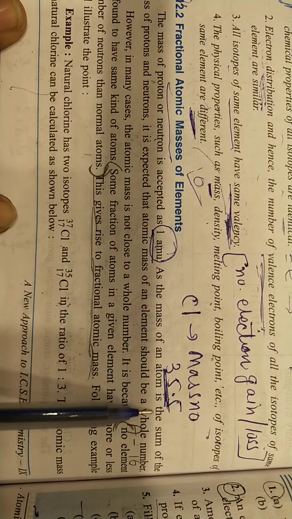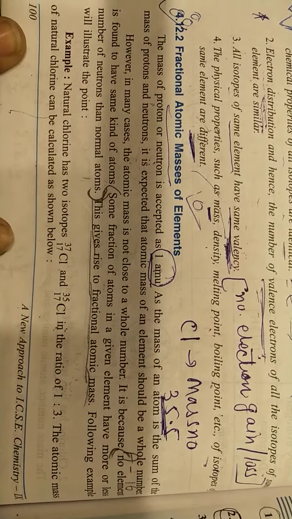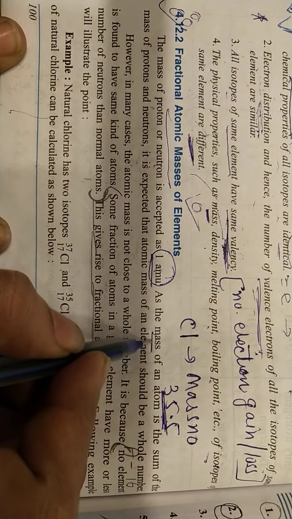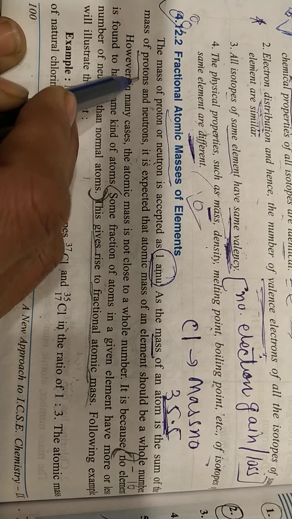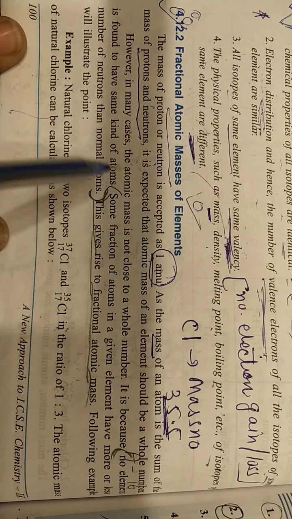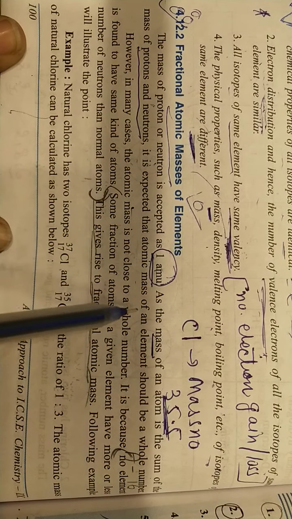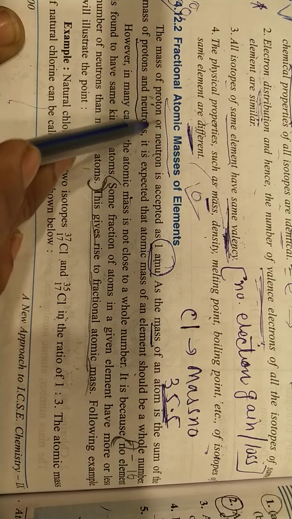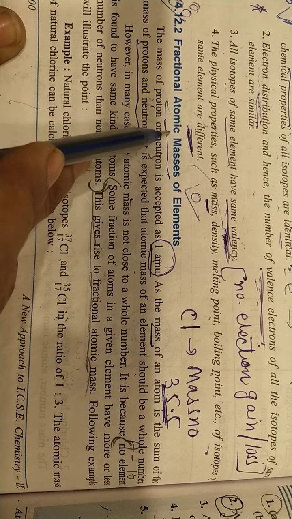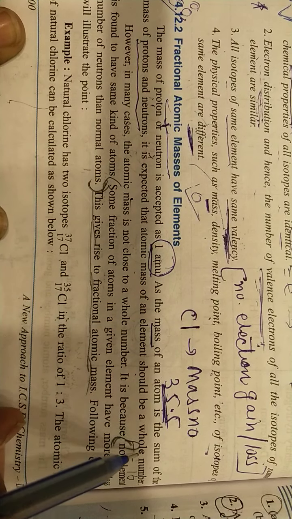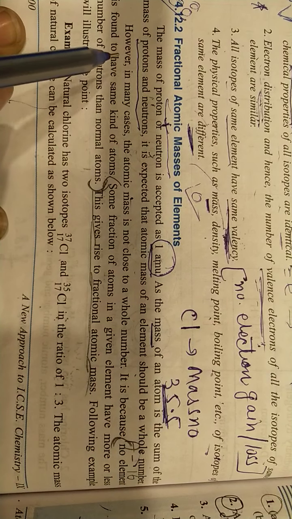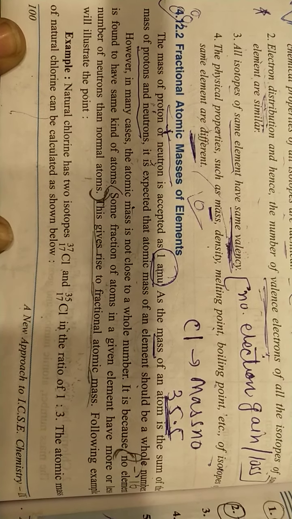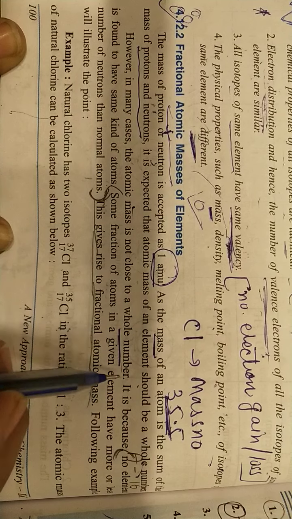As the mass of an atom is the sum of the mass of protons and neutrons, the mass number. What is mass number? Proton plus neutron. It is expected that the atomic mass of an element should be a whole number, no? Because protons are whole and neutrons are whole, so their addition is a whole number. However, in many cases the atomic mass is not close to a whole number.